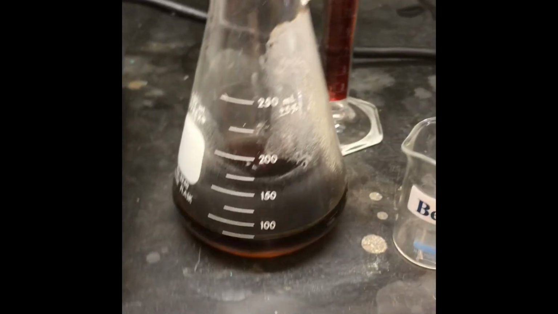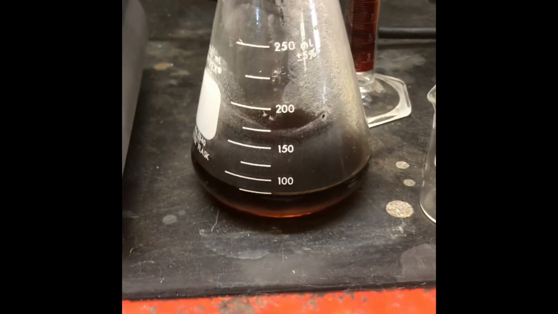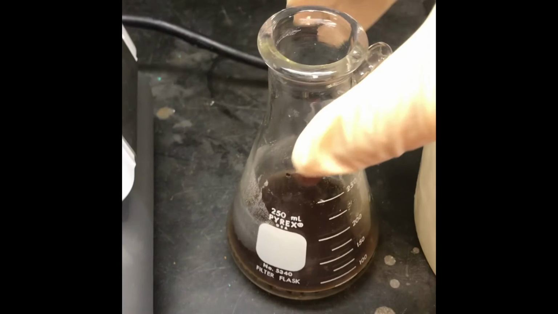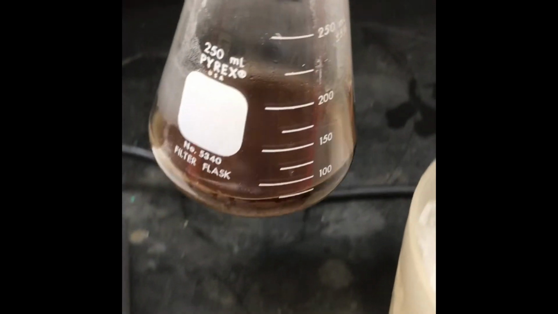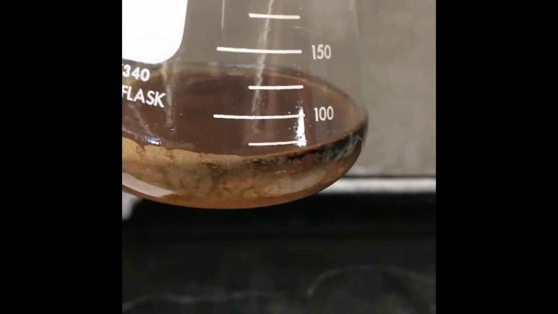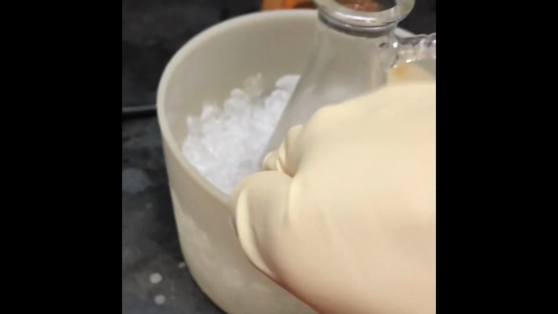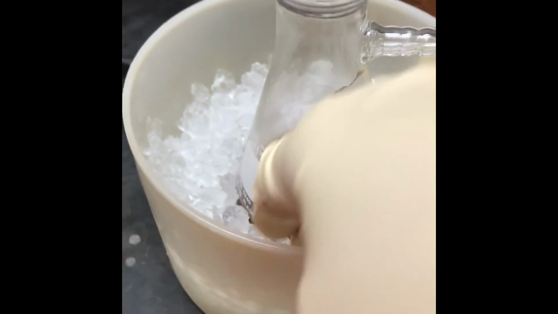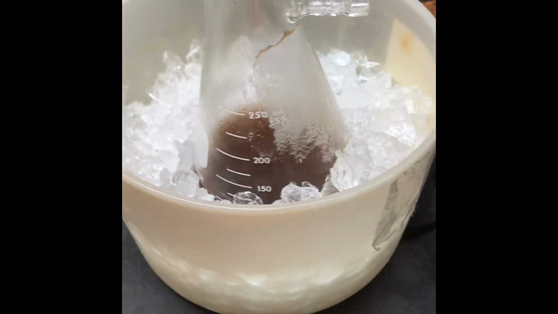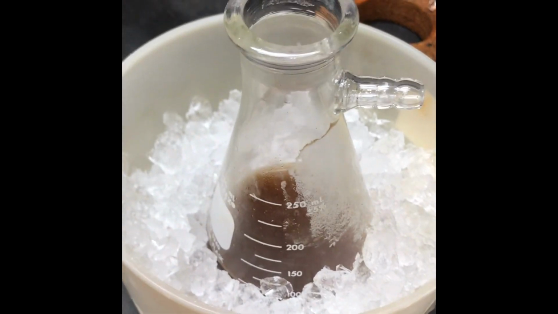Let that cool to room temp while I clean up. Alright. Let's see, this is probably room temperature. We do have some crystals on the bottom. Inside I kind of see a little crust. Let's see if that focuses. There you go. Yeah. So I'm gonna leave that in the ice for a bit. Not a ton of product, but this reaction is ready to make it. So here we go. We'll leave that in there for 10 minutes or so, and then we'll filter that out.